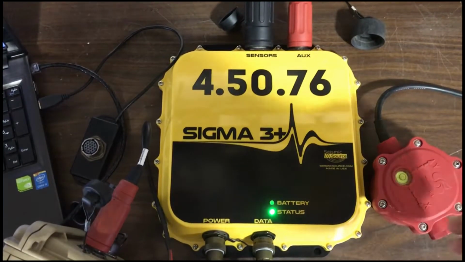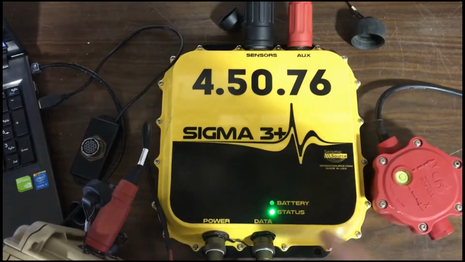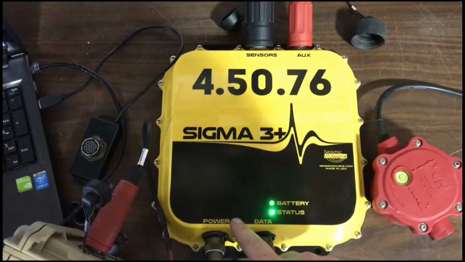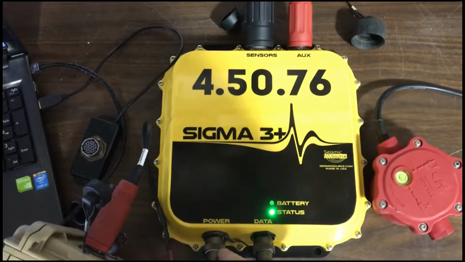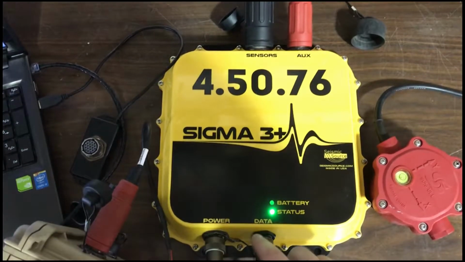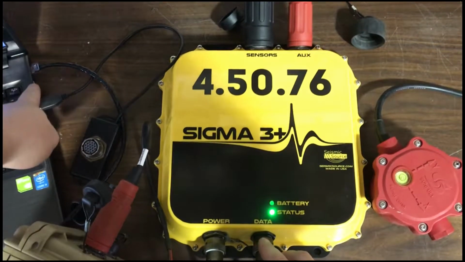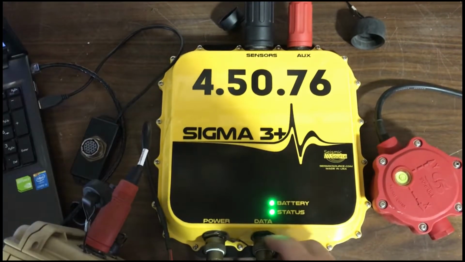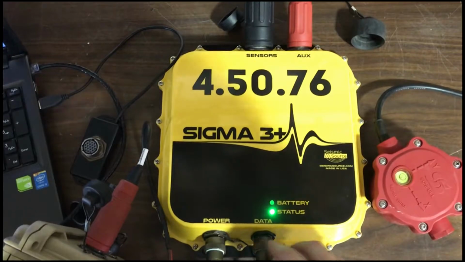Sigma 3 Plus has 4 different connections along the outside. Here we have the power connector, which is a 3-pin power cable connected to a power source, in this case the battery. We have the data port here, which is connected to your computer's Ethernet port using a 10-pin Ethernet cable.